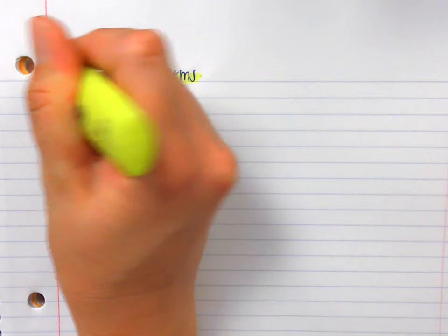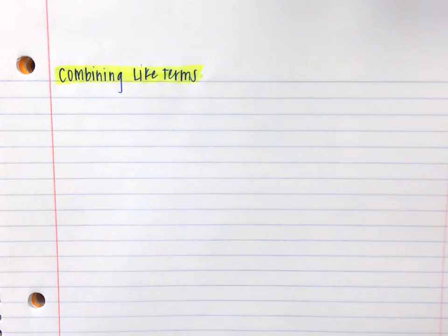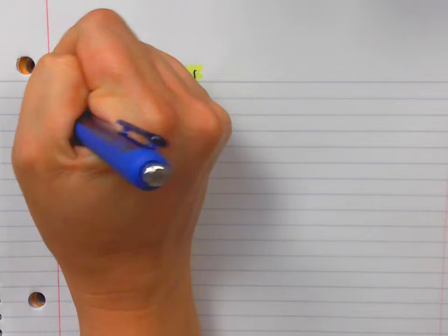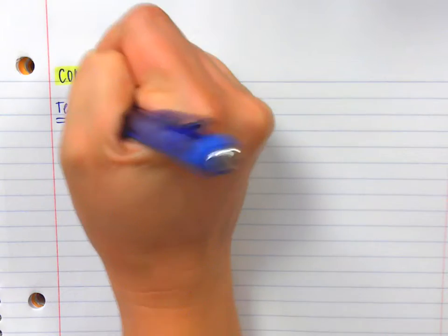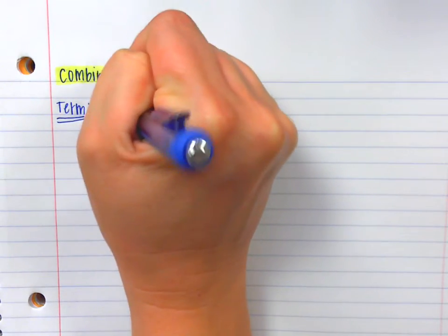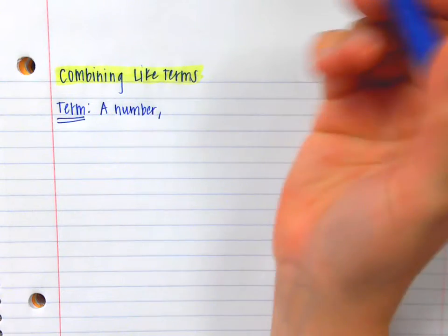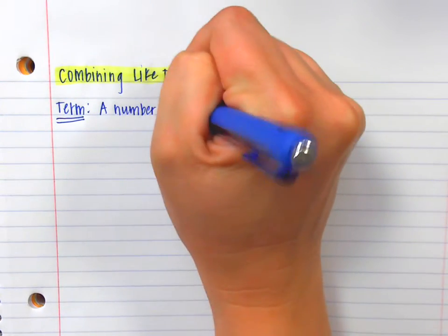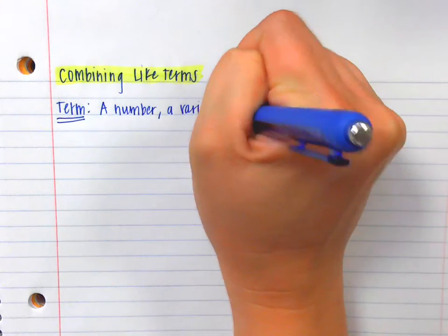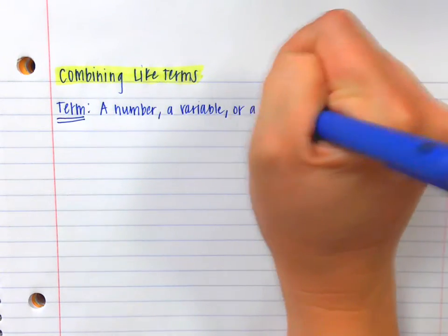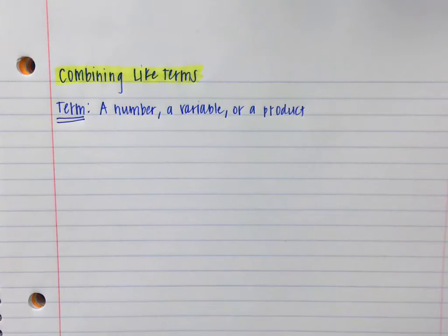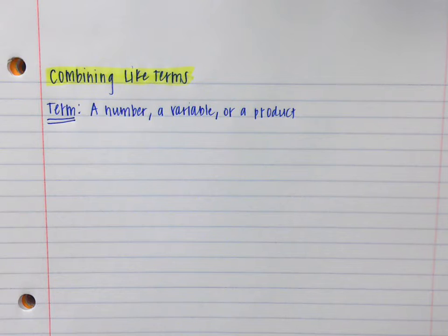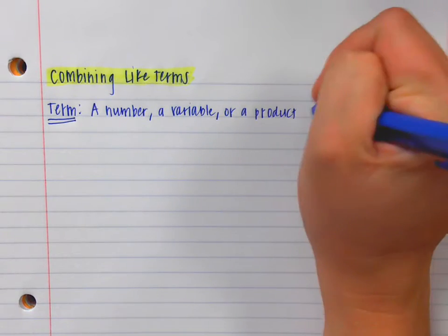Okay, so combining like terms, let's first talk about what a term actually means. So a term is a number or a variable or a product. And we're thinking, what does product mean again? Product means multiply. So two things being multiplied together, of a number and a variable.